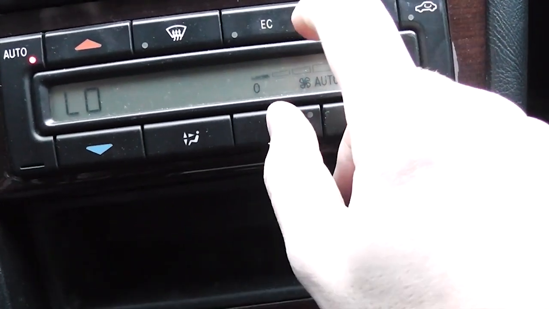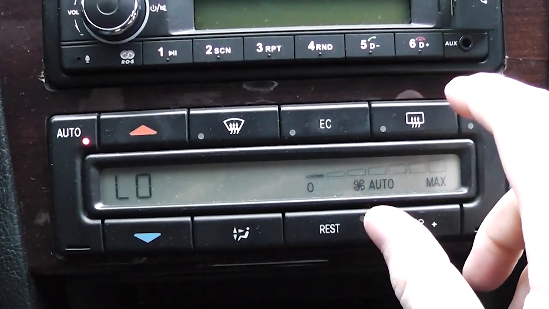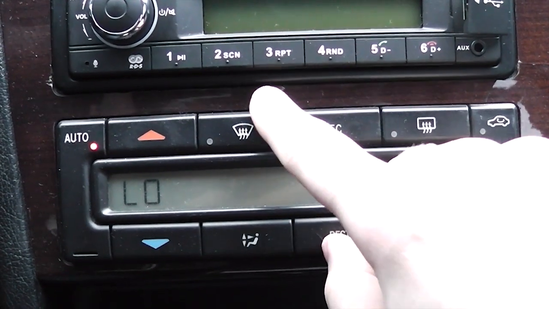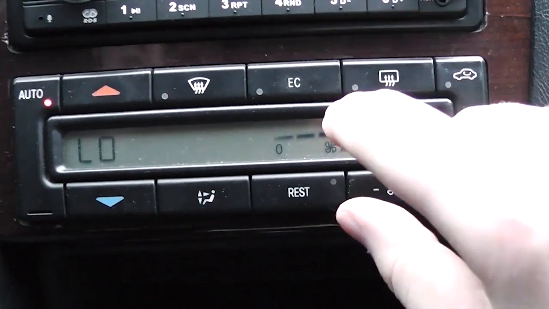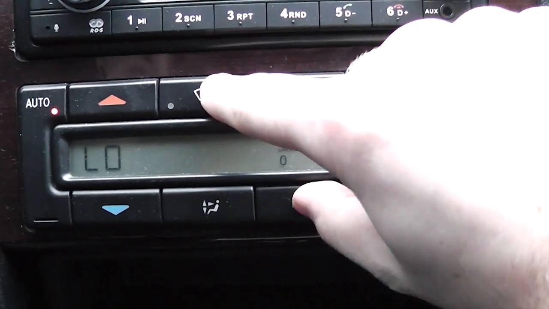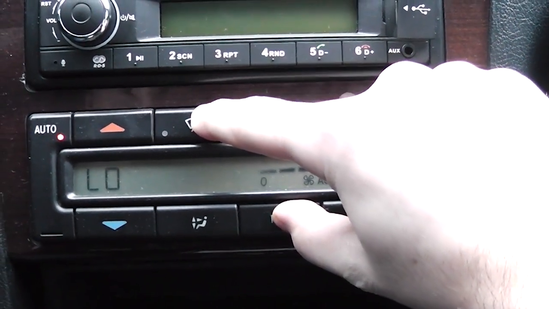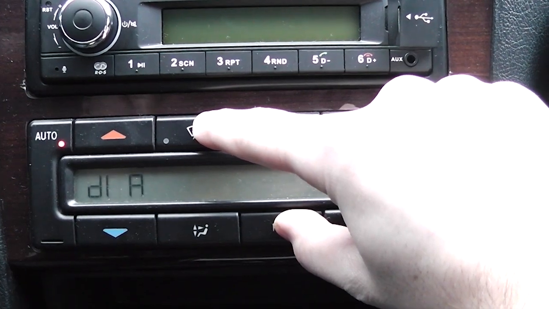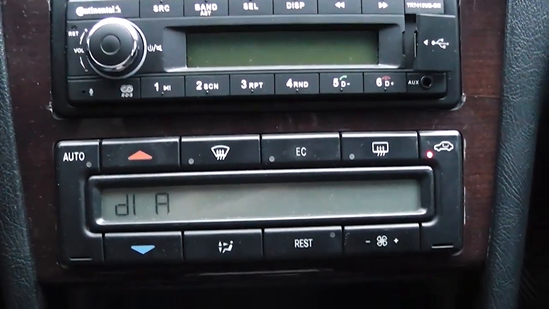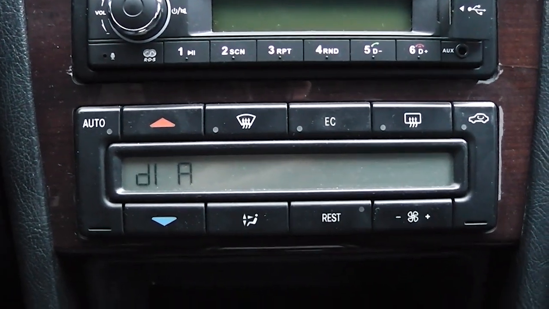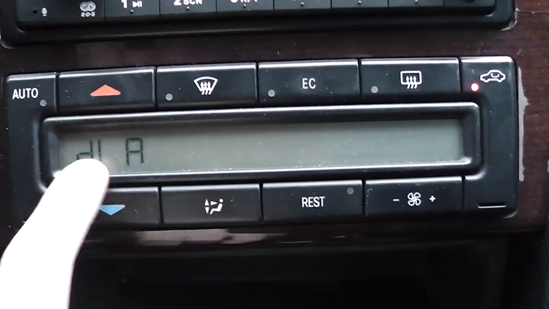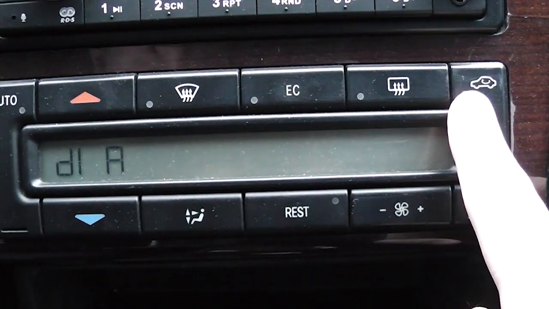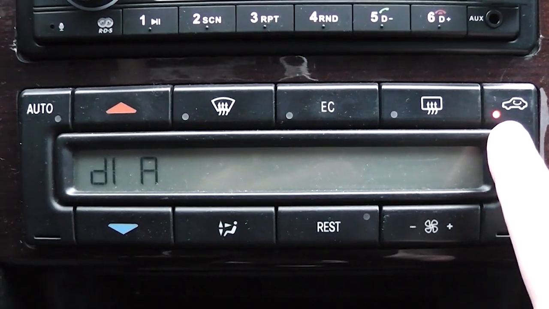Now you're going to click on rest and the windshield demist at the same time. We'll actually press rest first. So we're going to go ahead like that. Press and hold. So now we're in the diagnostics menu of the climate control unit. You'll see it'll say DIA, meaning diagnostics, and you see this little red LED here flashing.